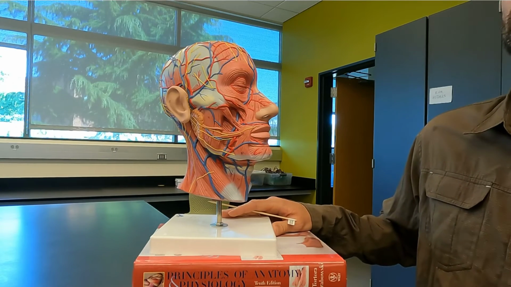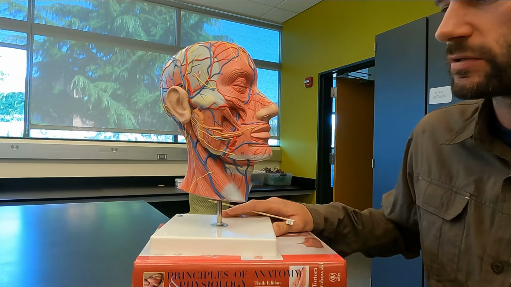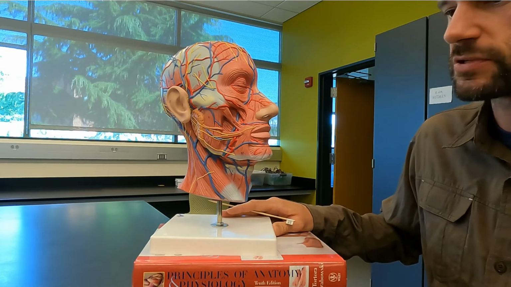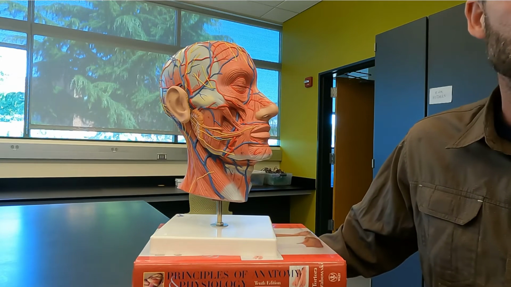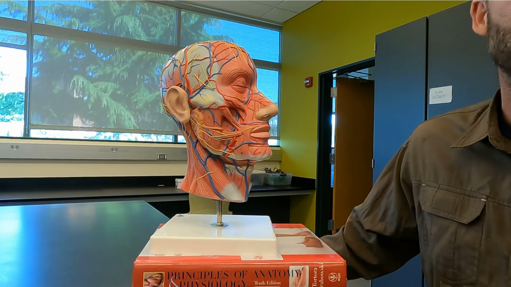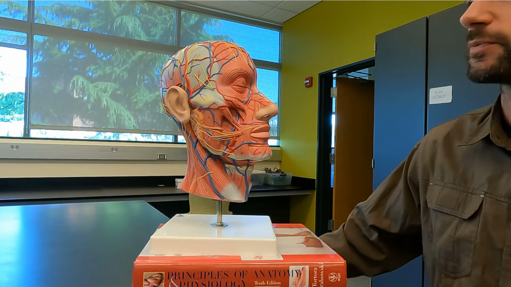Everybody ready? Okay. All right, so today what I want to do is demo some skeletal muscles of the body. And I want to start with the head, and let's look at some skeletal muscles of the head that result in facial expression. These are muscles that are involved in facial expression.